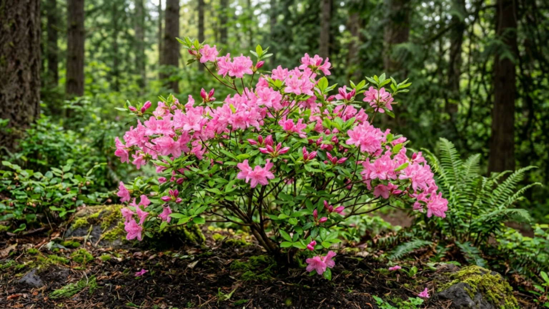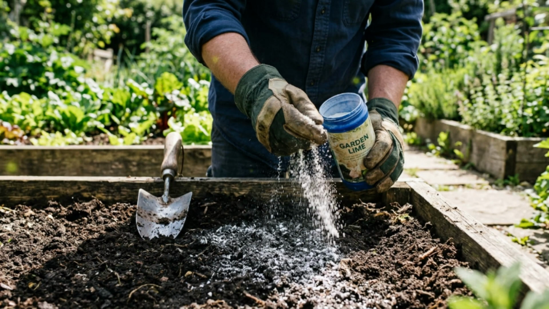Fourth, the old-fashioned way. You can buy pH test strips. Mix soil with distilled water, dip the strip, compare the color. That works too. Once you know your pH, you have two choices. You can change your soil to match your plants, or you can choose plants that match your soil.